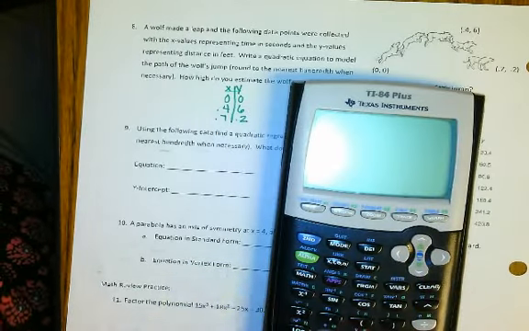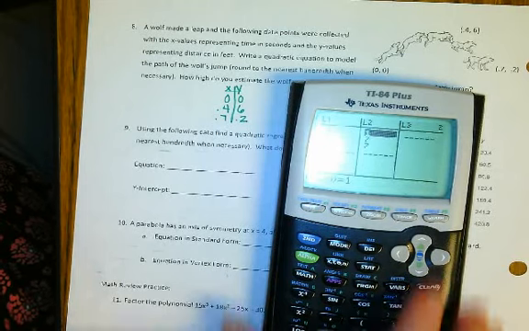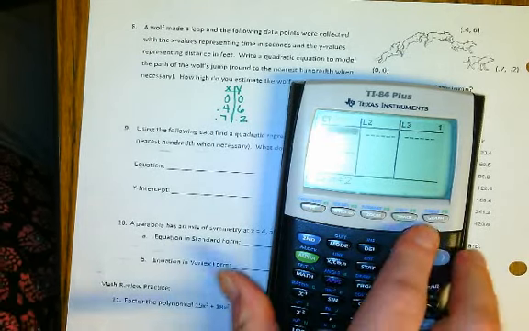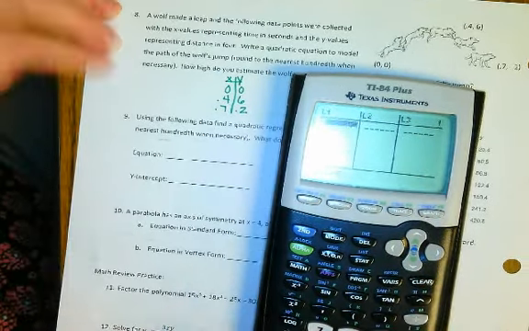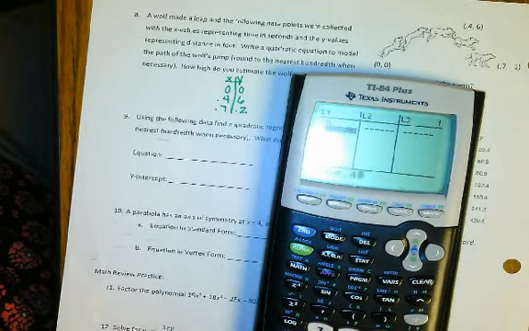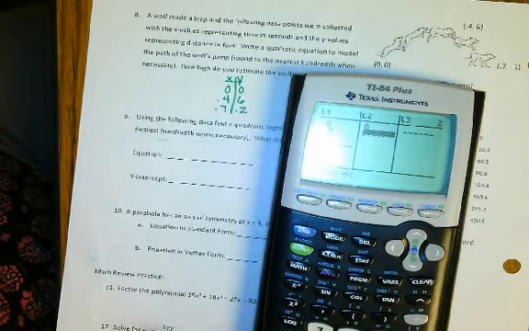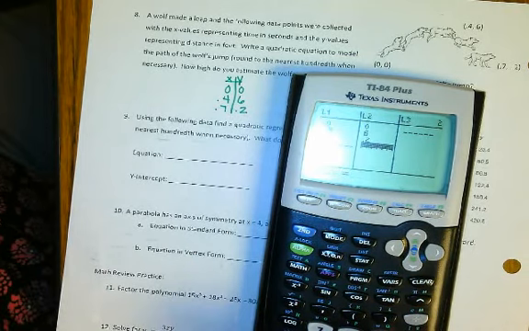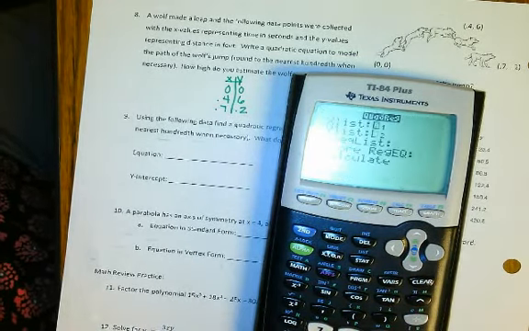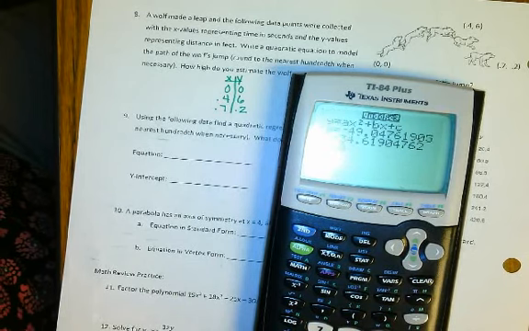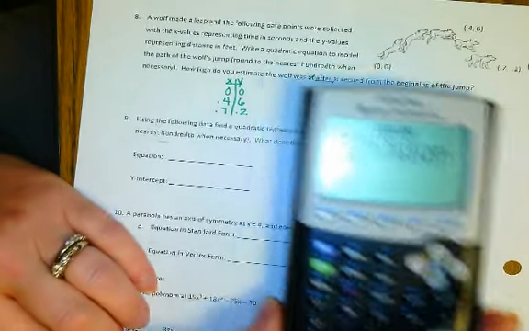Okay, so I'm going to do a quad reg. All right, so I've got 0, 0.4, 0.7. I have 0, 6, and 0.2. So I'm going to do a stat calc quad reg, and that's what I have.